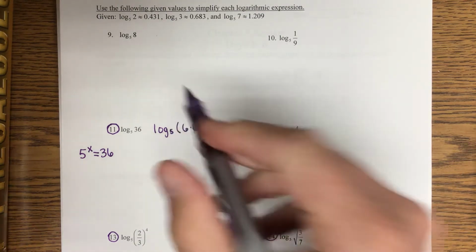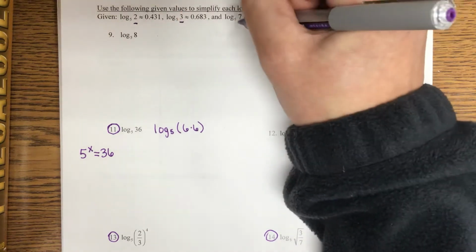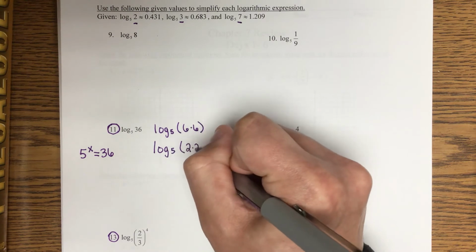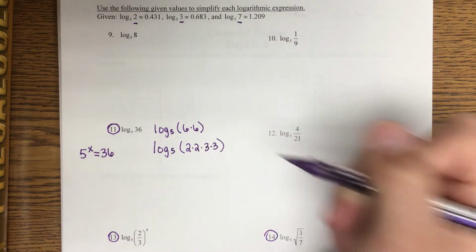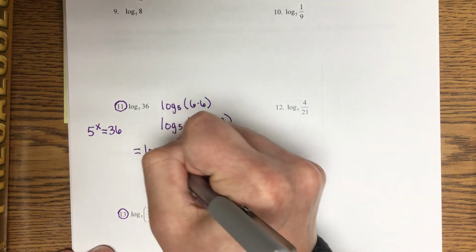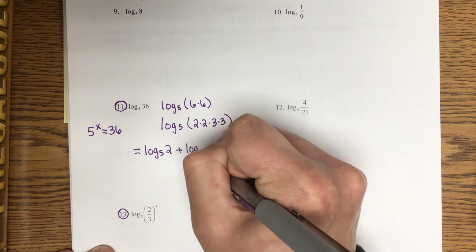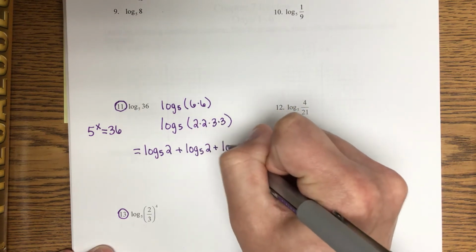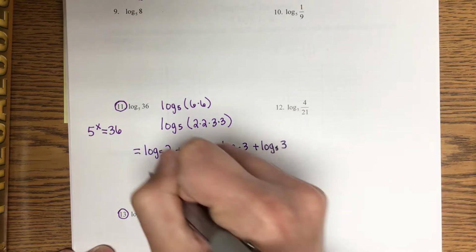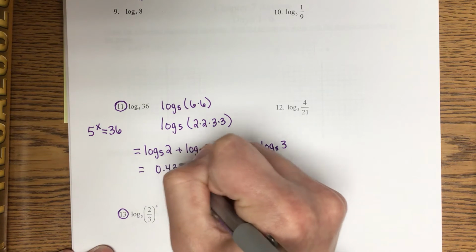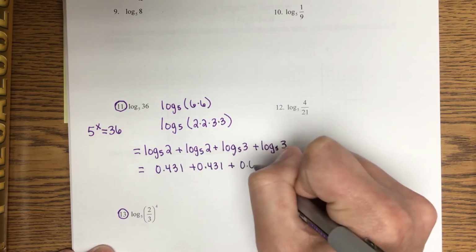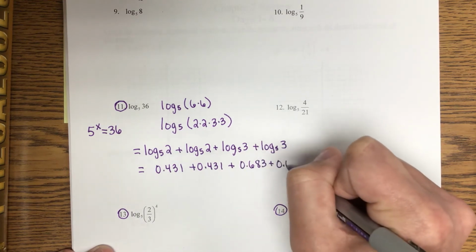Now 6 is not one of my numbers. I need to use 2, 3, or 7. So then I'm going to change 6 to 2 times 3. And then according to the product property, I can split all of those up. So log base 5 of 2 plus log base 5 of 2 plus log base 5 of 3 plus log base 5 of 3. And then I just substitute in all of the decimals. And there's another way that you can do this problem with powers, but in essence, this will get you to the correct answer as well.